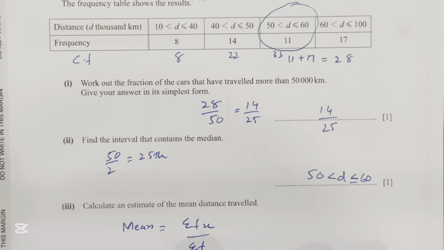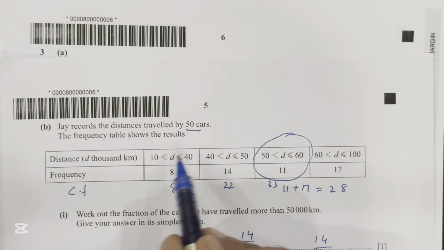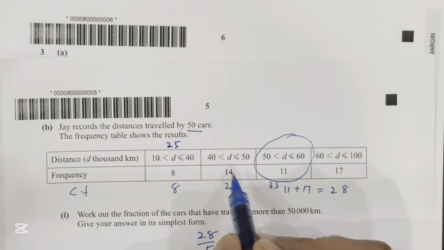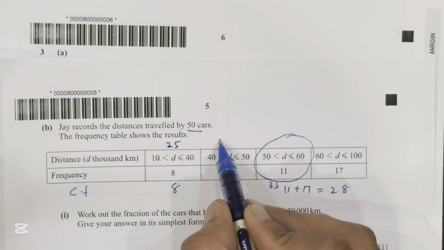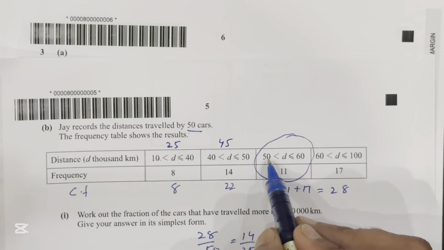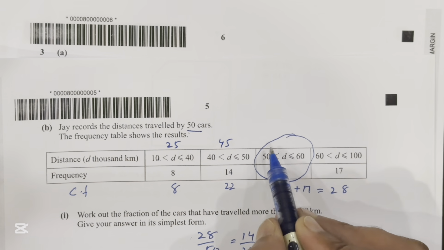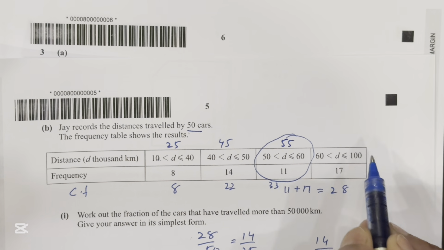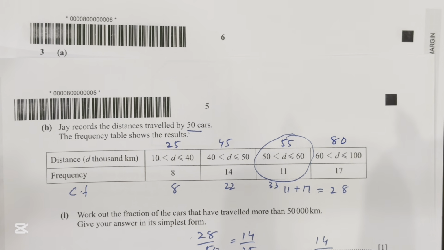How can we calculate the value for x? By taking the midpoint. 10 plus 40 is 50, 50 divided by 2 is 25. 40 plus 50 divided by 2 is equal to 45. 50 plus 60 is 110, 110 divided by 2 is equal to 55. 60 plus 100 is 160, 160 divided by 2 is equal to 80.